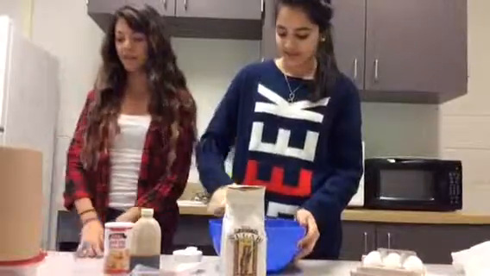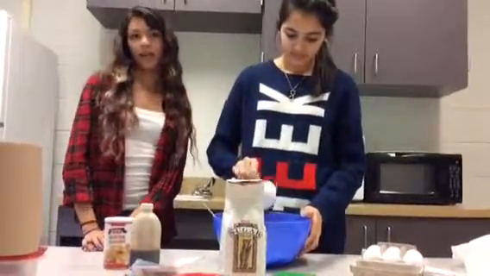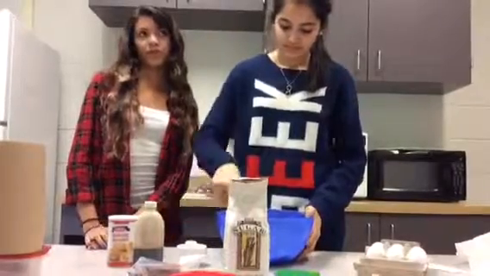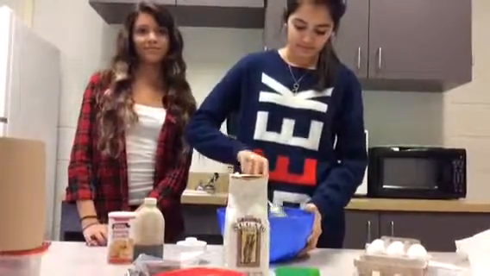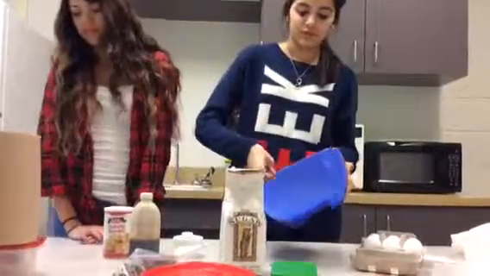Sugar is a pure substance because it is made up of pure sugars. So I'm just going to be mixing around the dough with the sugar that I added.